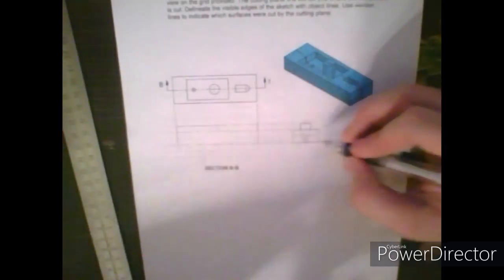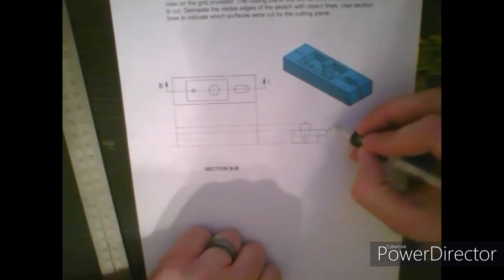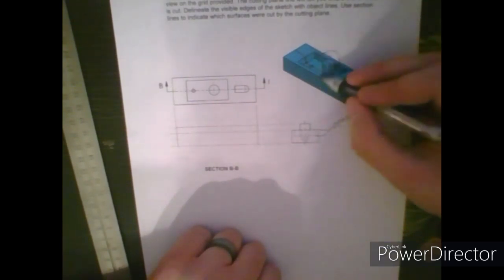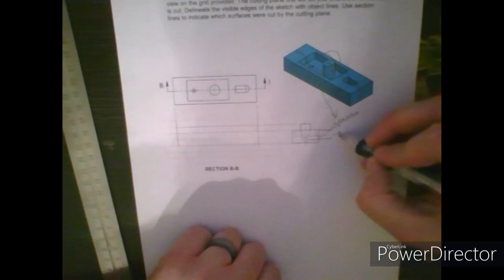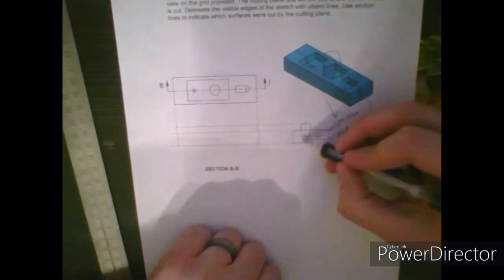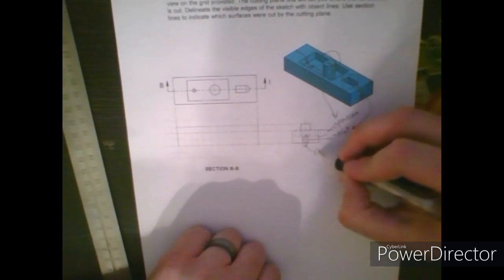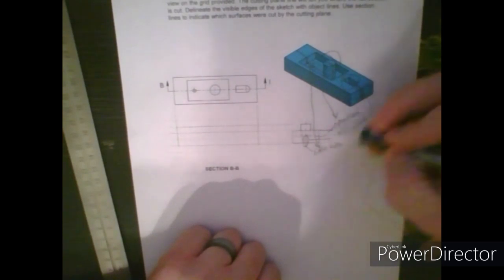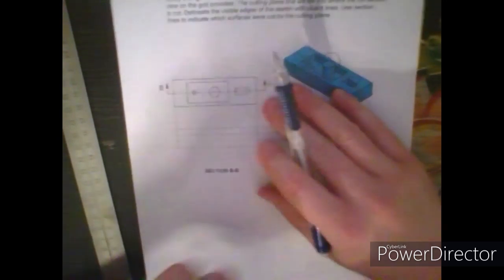That slot is at a different height. We've got, this is the open area. That's this area here. Then we've got the depth of the slot. That's this area here. And then we've got the hole that goes all the way through. That's this one right there. Now you don't have to draw all over yours like that. I'm just trying to tell you how you're going to do your section view.